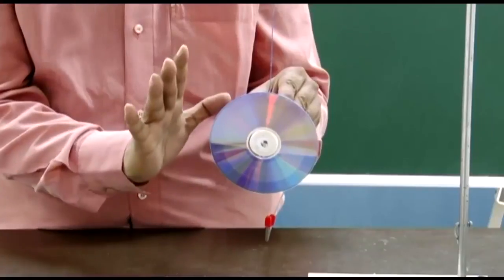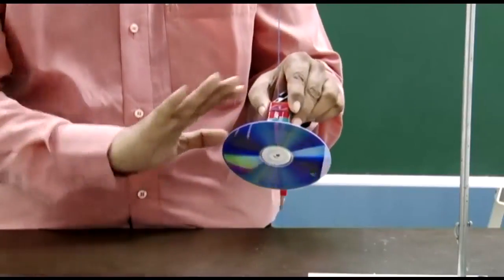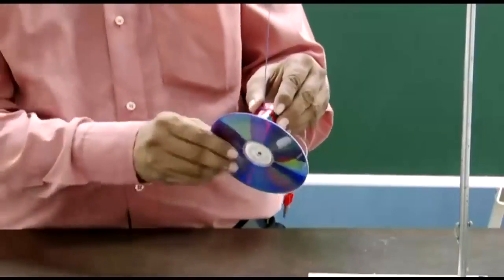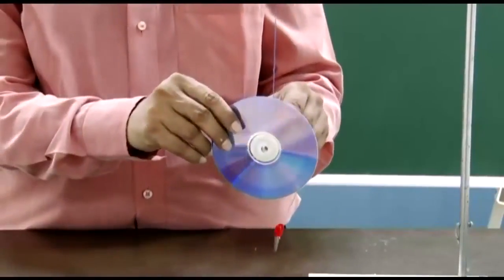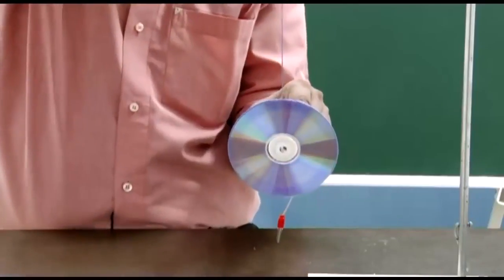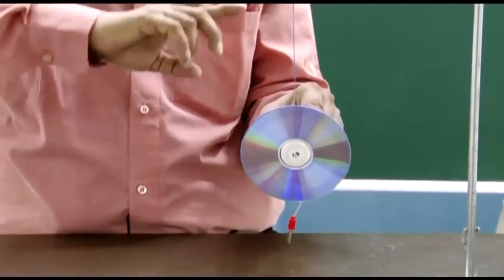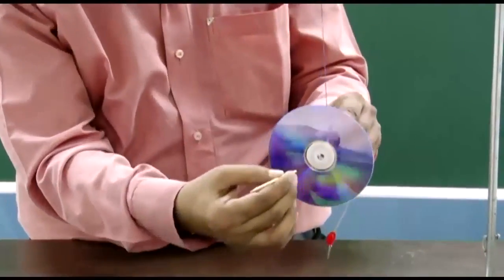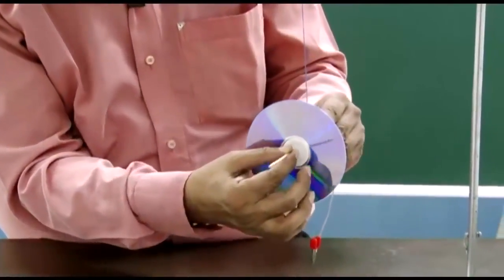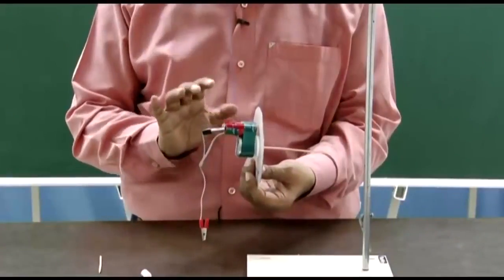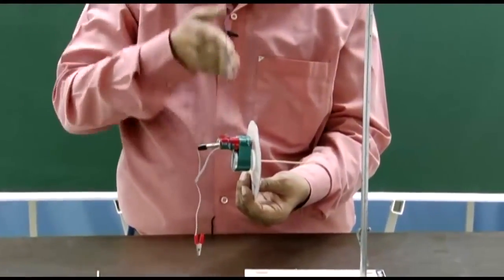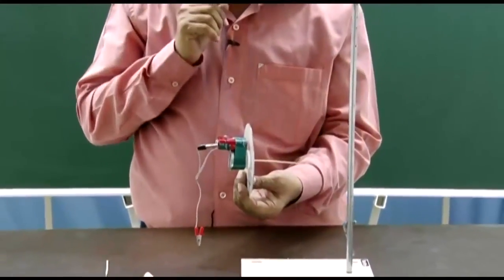Whereas if I do not rotate it and then release, it tilts. So, how come it remained vertical and started going around this vertical axis? Let us try to understand that. Let me put this axis back here. Now let us understand why it started rotating and the surface remained vertical.